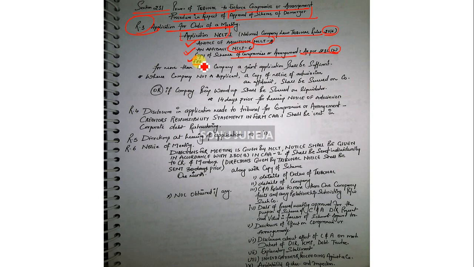So these are the documents required to be made, where for more than one company a joint application shall be sufficient. So if there is more than one company which is required to be demerged, then they can go for a joint application. And where the company is not an applicant, then a copy of notice of admission, here NCLT 2. So let's just start practicing now to get a grip on the forms.